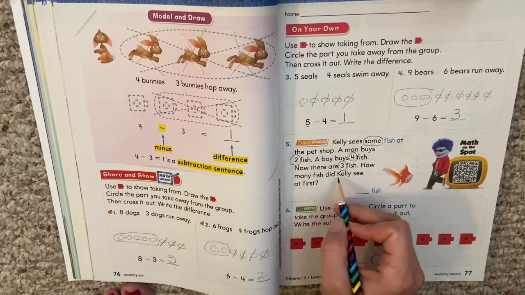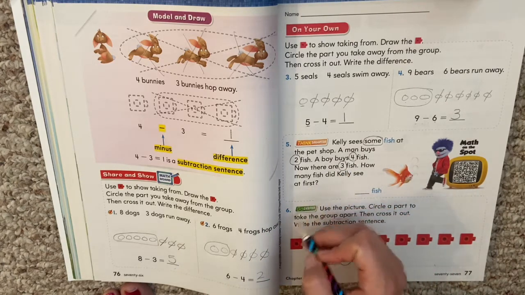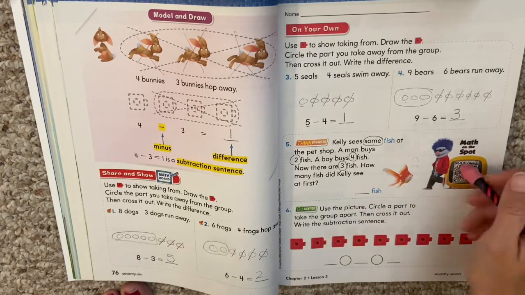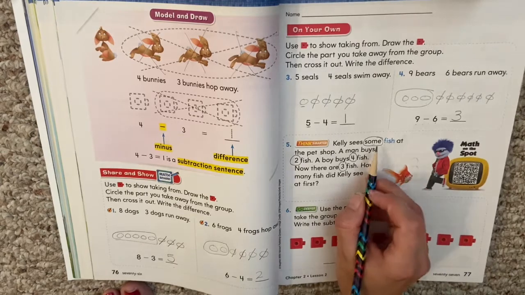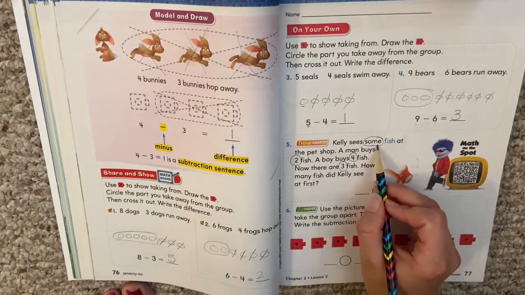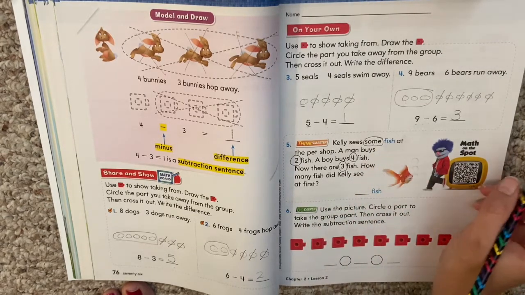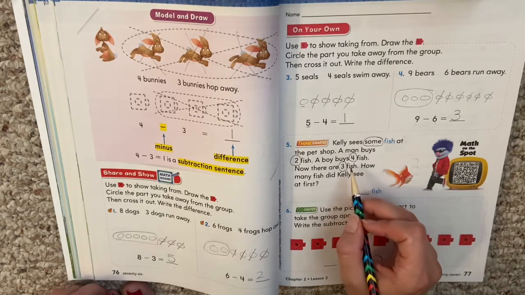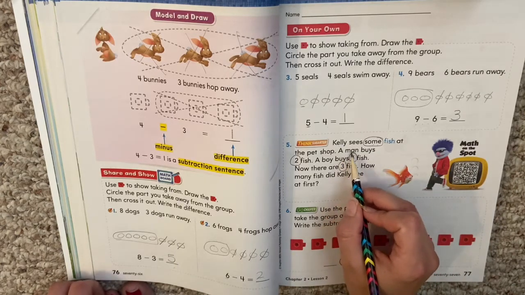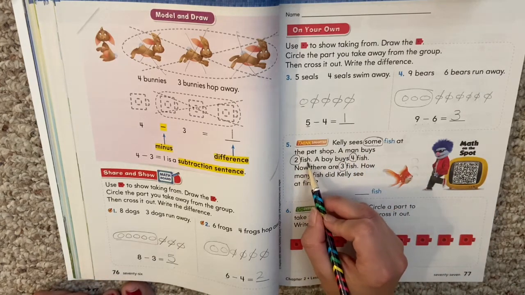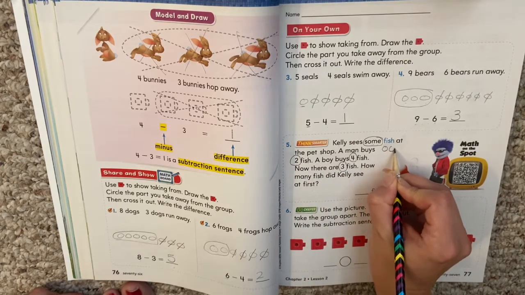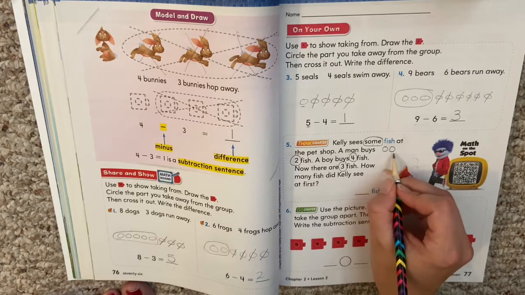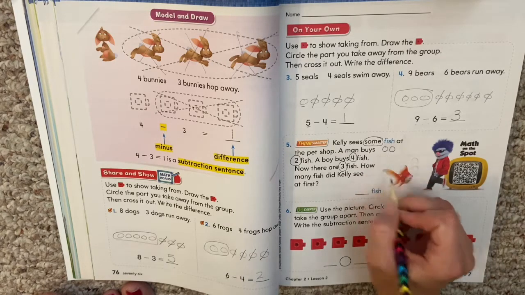How many fish did Kelly see at first? Okay, so this problem we are working backwards for. Okay, so she sees some fish at the pet shop. So we don't know how many she sees at first. So let's use the information that we do know. A man buys 2 fish. So let's put our 2 fish. He buys them. So they were there at first before he took them away.